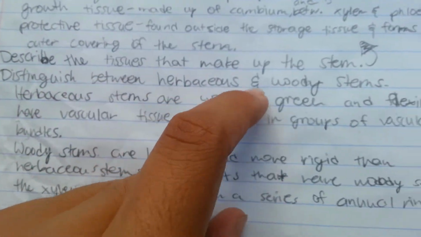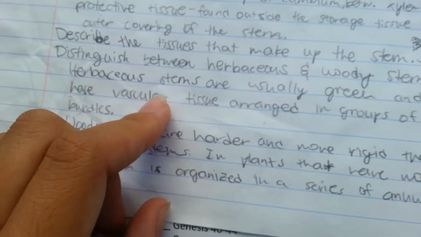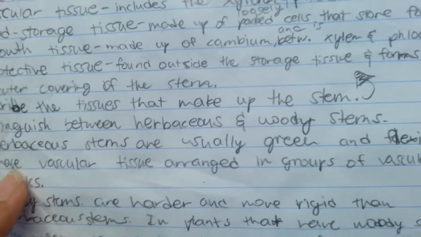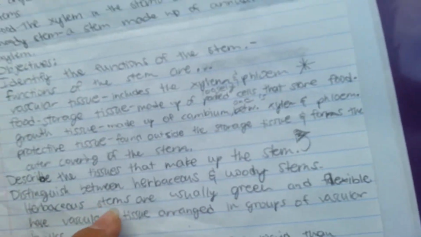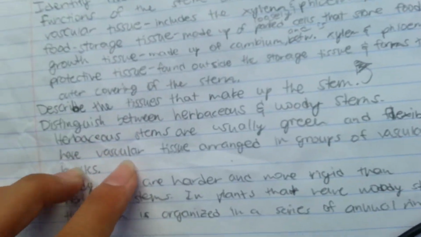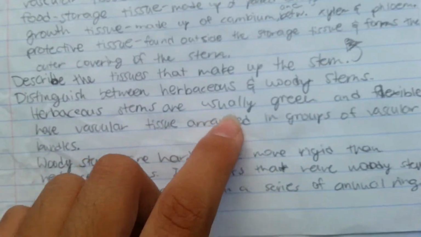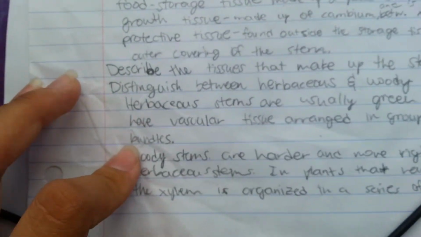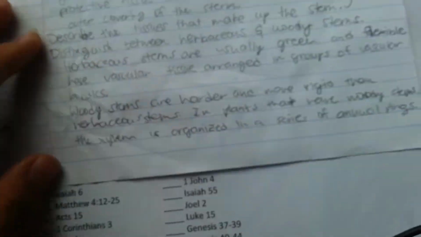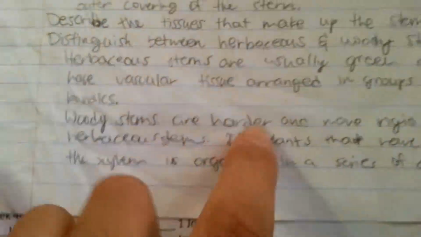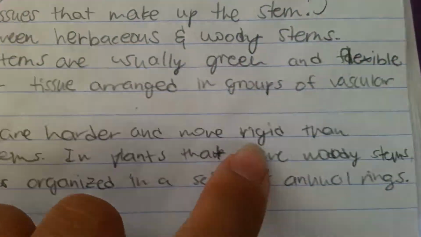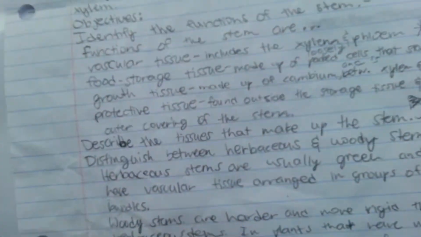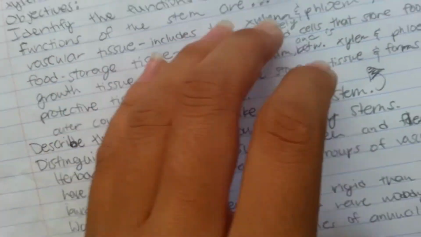Distinguish between the herbaceous and woody stems. The herbaceous stems are usually green and flexible, and have vascular tissue arranged in groups of vascular bundles, like the vascular bundle. Woody stems are harder and more rigid than the herbaceous stem. In plants that have woody stems, the xylem is organized in series of annual rings.